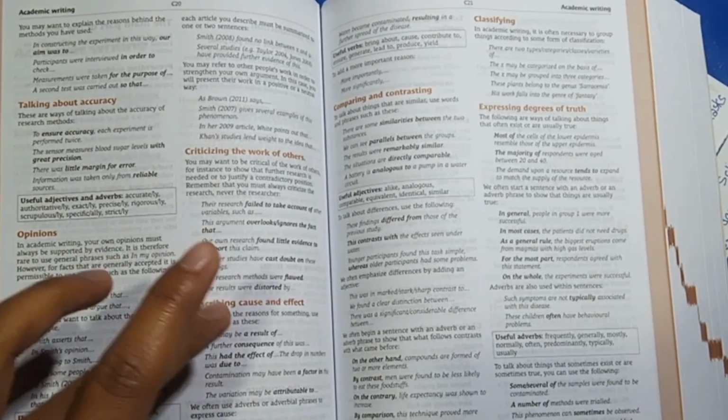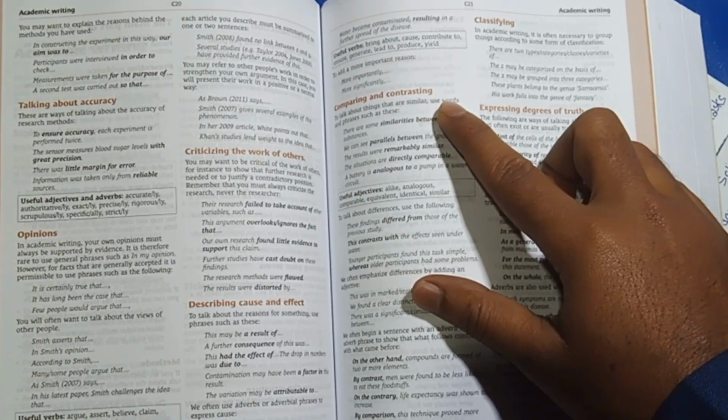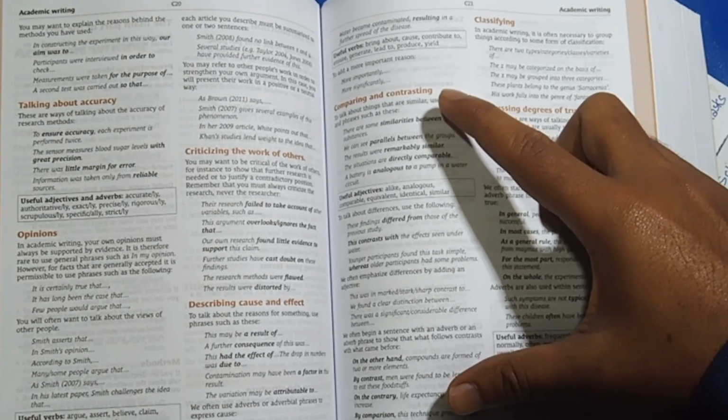So there are some examples, and this is important for IELTS writing. There is also comparing and contrasting. IELTS writing, especially the academic part, task 2, contains a comparing and contrasting essay. You have to write it sometimes. Then expressing degrees of truth, classifying.